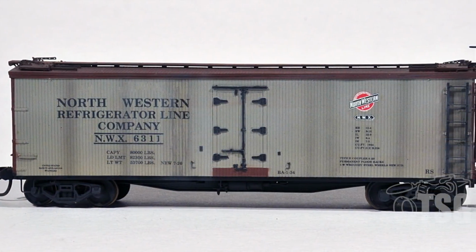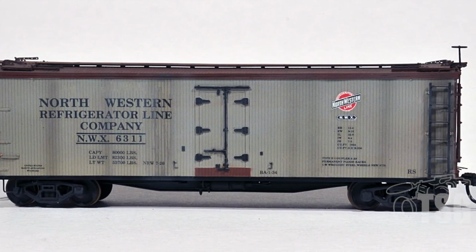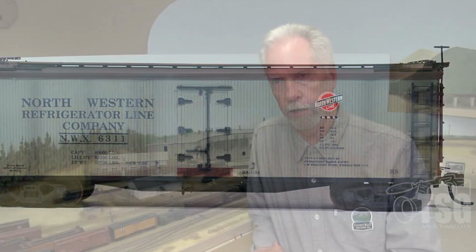Reefers, again, I was buying refrigerator cars that I liked the looks of, and I finally made myself realize that the YV interchanged with the Southern Pacific primarily, but also the Santa Fe. So they're not going to have reefers from some of these other national refrigerator car lines. So I sold all of those cars.